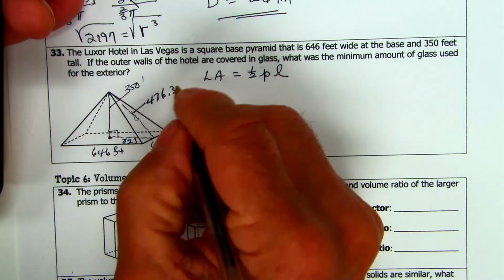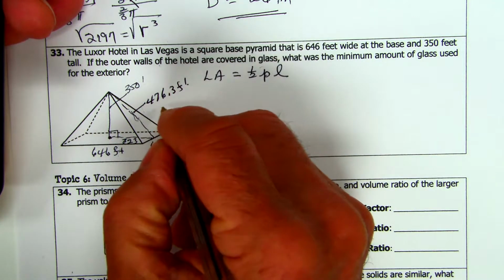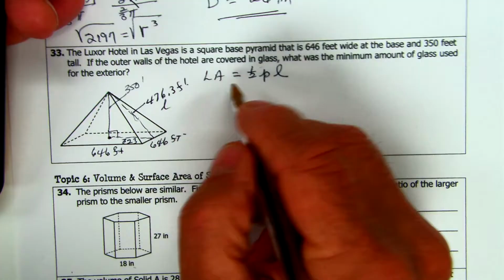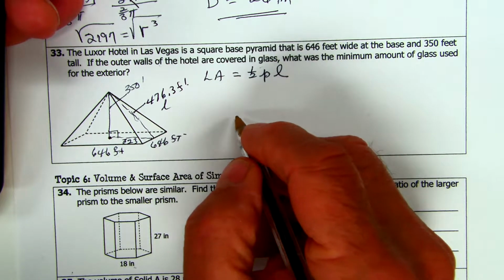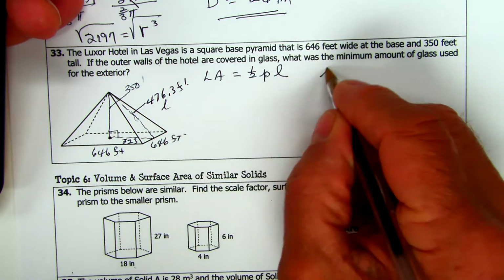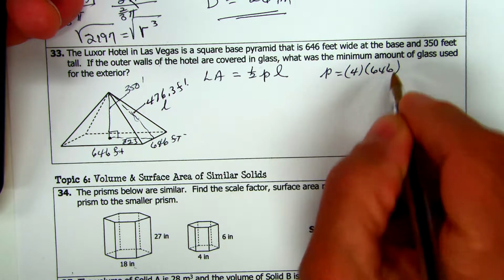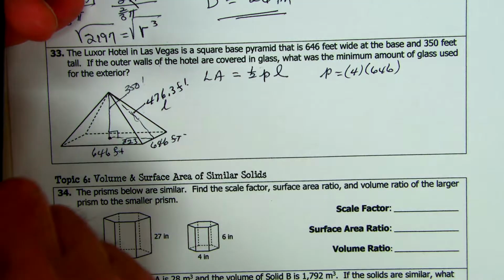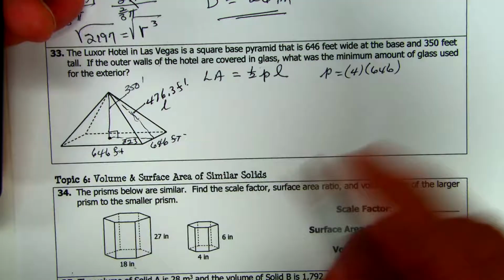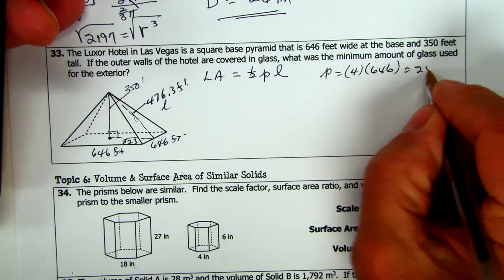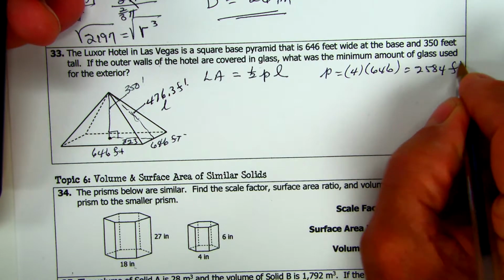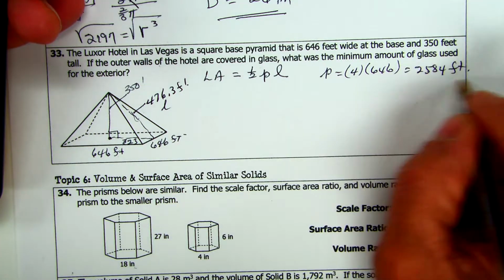What are we talking about here? Feet. Okay, that's L. That's our L. So now the other thing we need to calculate is the perimeter. There's 4 sides, and each one of them measures 646. So 646 times 4, that's 2584. 2584 feet for the perimeter.